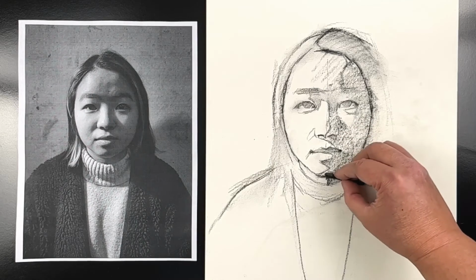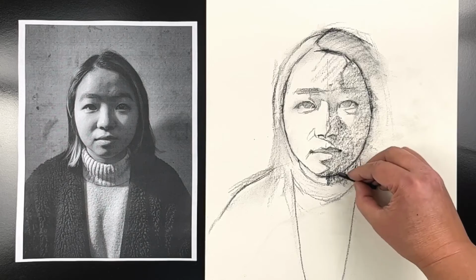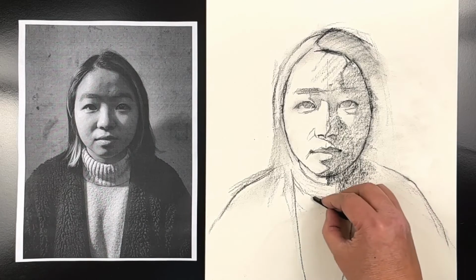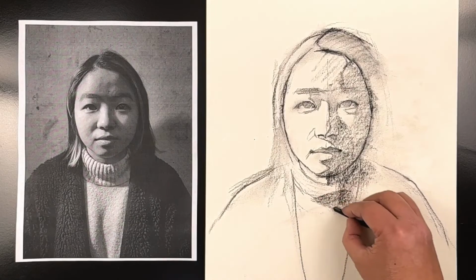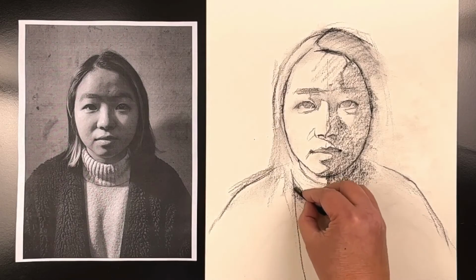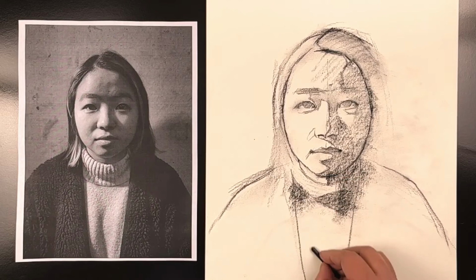Okay, in here too. Like that. That's good. A little bit of shadow on the sweater. Okay, here you go. Like that. And over here, a little bit of shadow too. And see a little shadow over here.